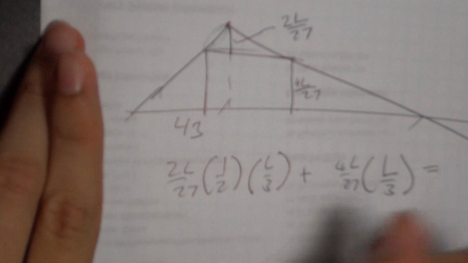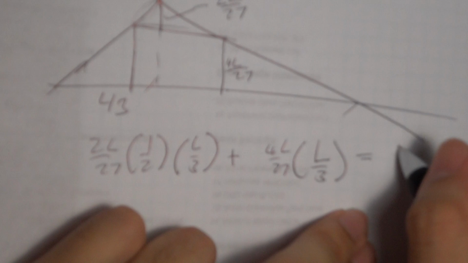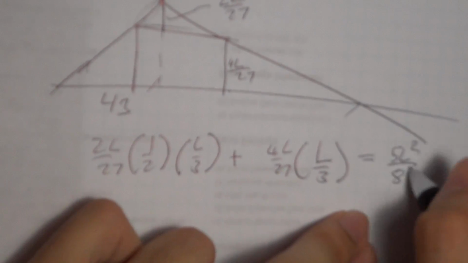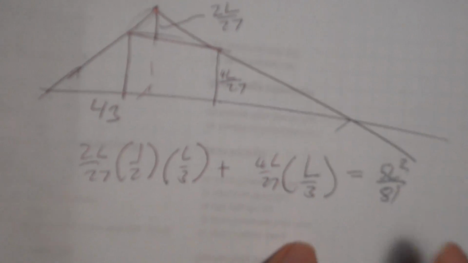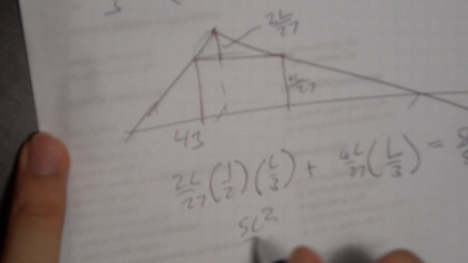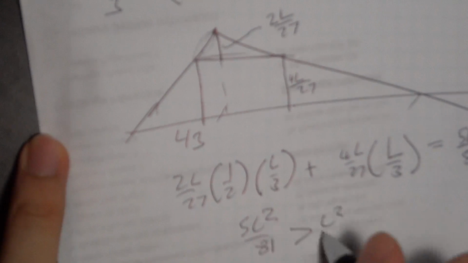This is going to give me... I can barely see what's on the screen here. This is 5L squared on 81. This is actually larger than the value we got before. 5L squared on 81 is greater than L squared on 18.